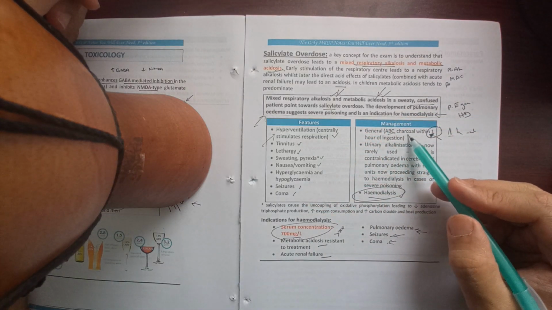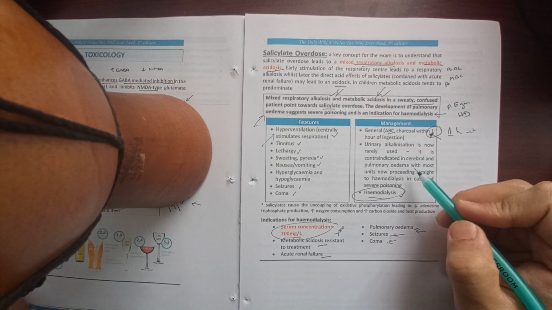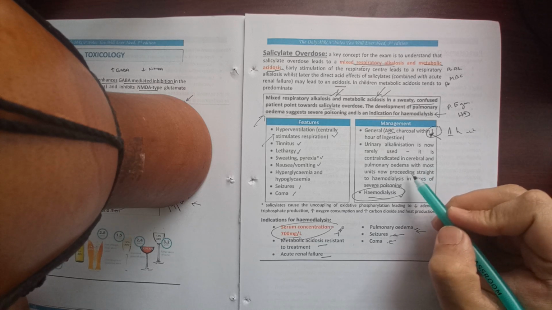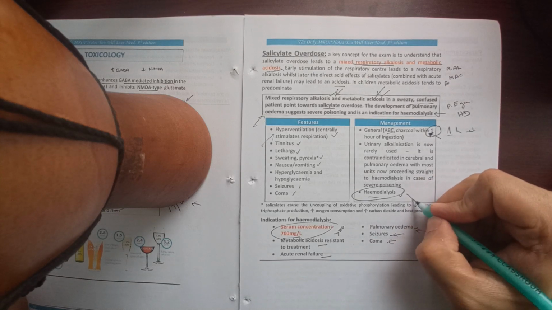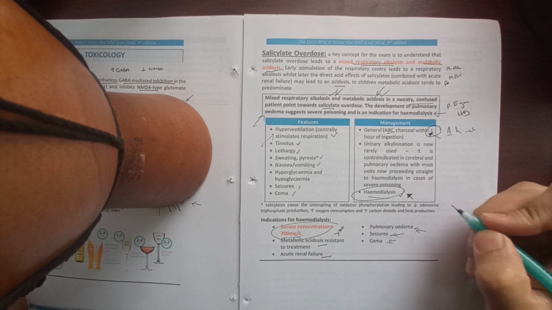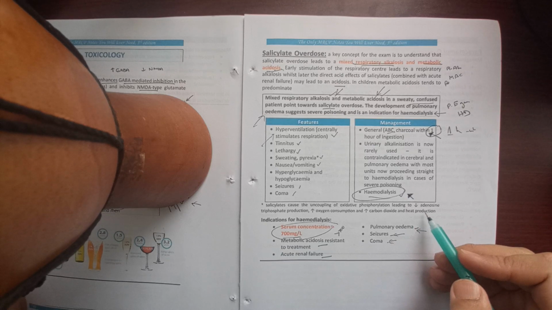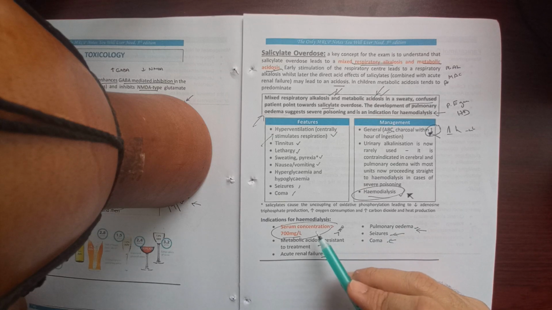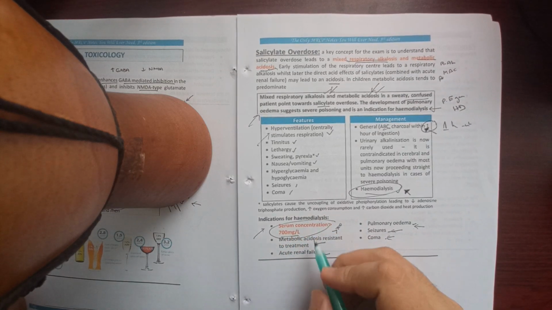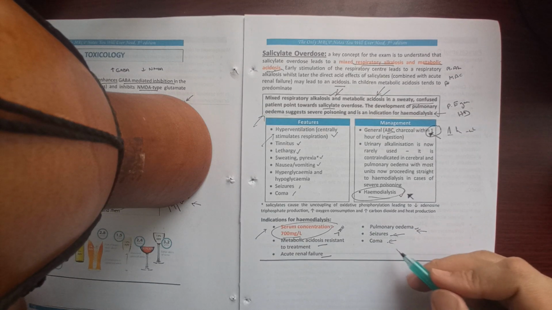Management will be general ABC, charcoal within 1 hour of ingestion. Urinary alkalinization is now rarely used. It is contraindicated in cerebral and pulmonary edema, with most units not proceeding straight to hemodialysis. So since salicylate is dialysable, they can go for dialysis if the condition is pretty severe. Salicylate causes the uncoupling of oxidative phosphorylation, leading to decreased ATP, increased oxygen consumption, and increased carbon dioxide and heat production. So what are the indications for hemodialysis in this case? Serum concentration more than 700 milligram per liter, metabolic acidosis resistant to treatment, acute renal failure, pulmonary edema, seizures or coma.